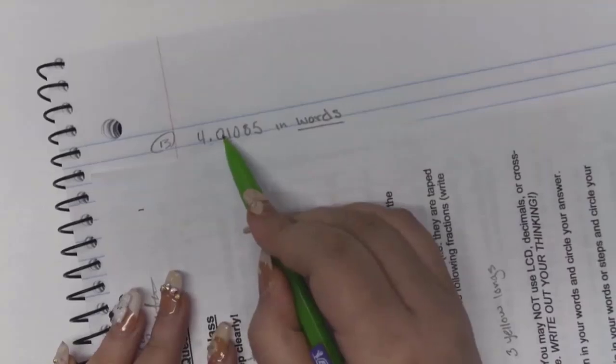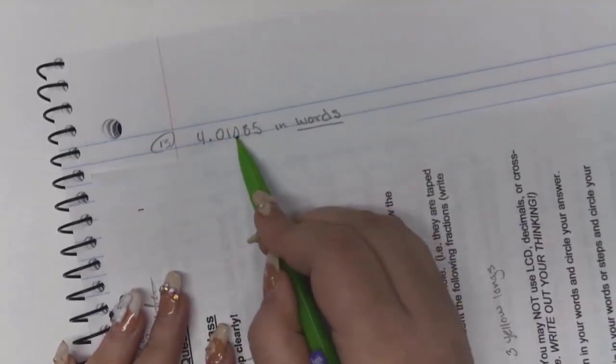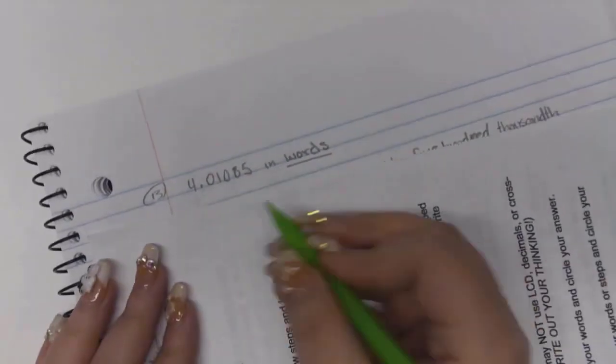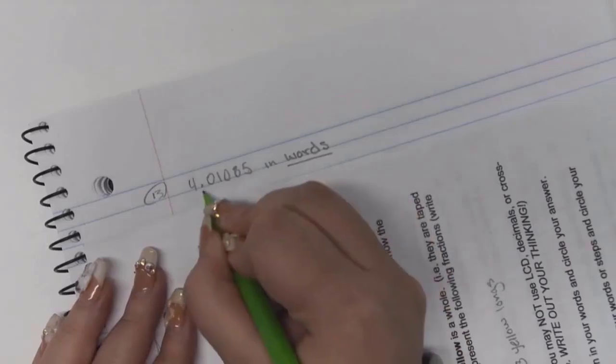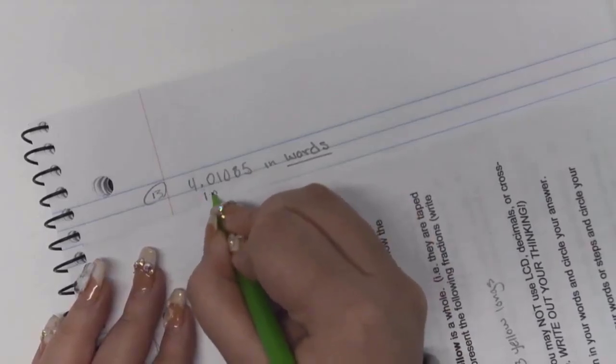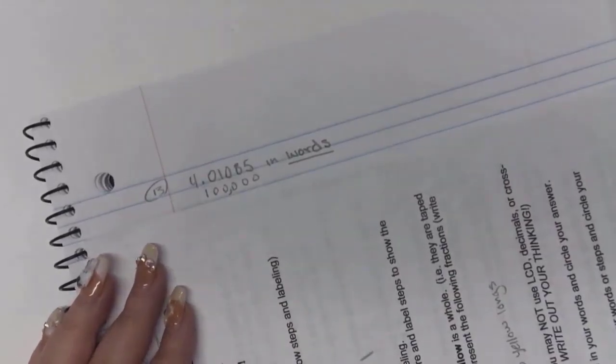Either you say loudly the values: tenth, hundredth, thousandth, ten-thousandth, or hundred-thousandth. Or if you're not too sure about the order, add a 1 here where the decimal is, and then zeros under the decimal, which gives you the same 100,000.